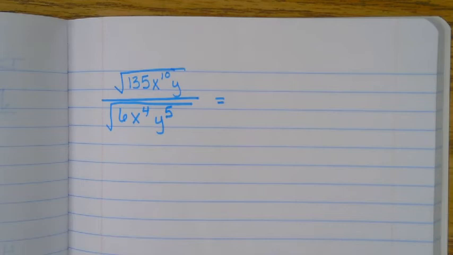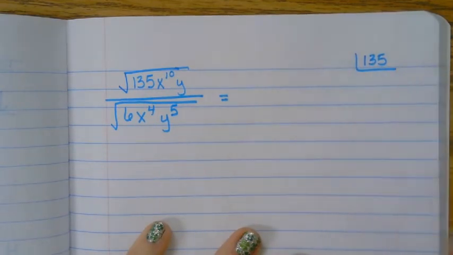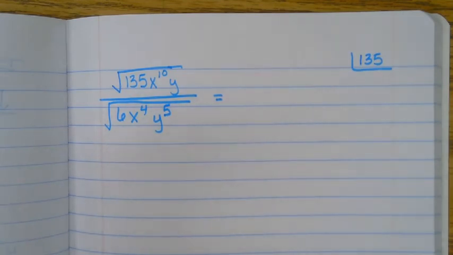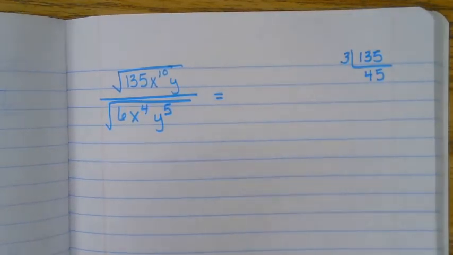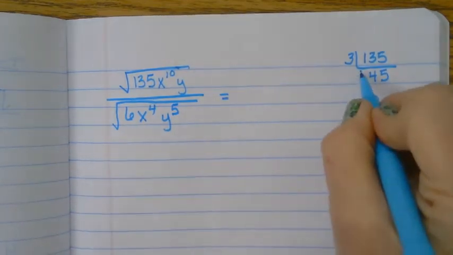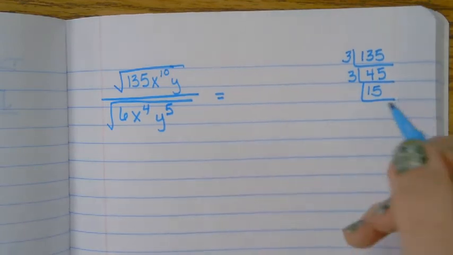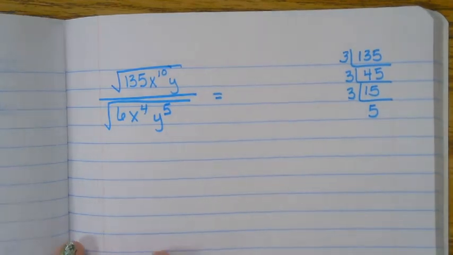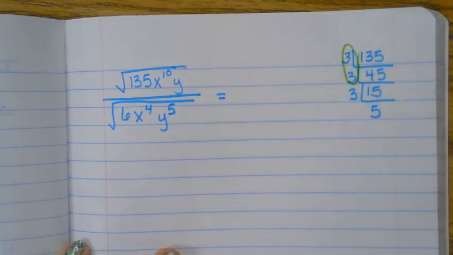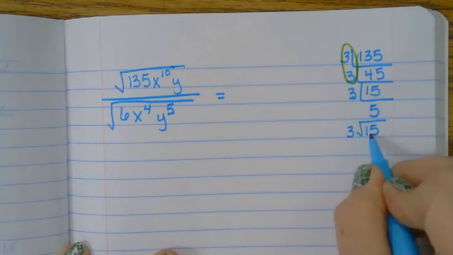So I need to look at that 135 and see if I can break that down, right? Is it divisible by 2? Is it divisible by 3? Yep. It'll be 45. Now is 45 divisible by 3? Yes. And is 15 divisible by 3? Okay. So when I simplify this, I have a pair of 3's, right? So it's going to be 3 square root of 3 times 5, which is 15.